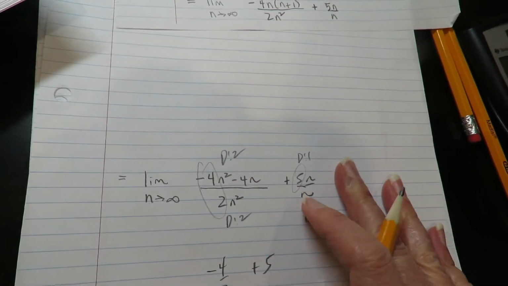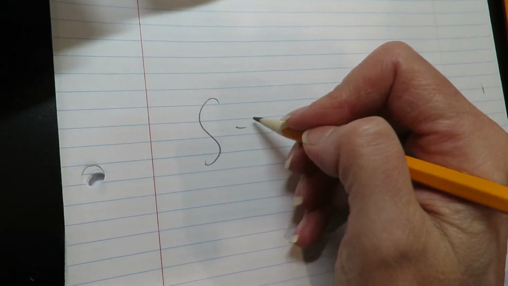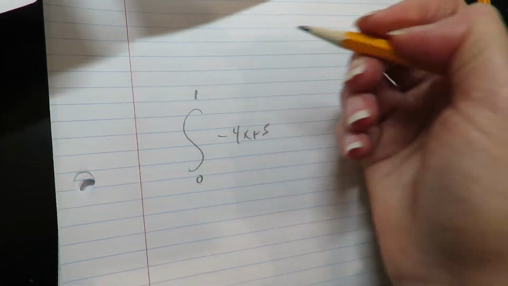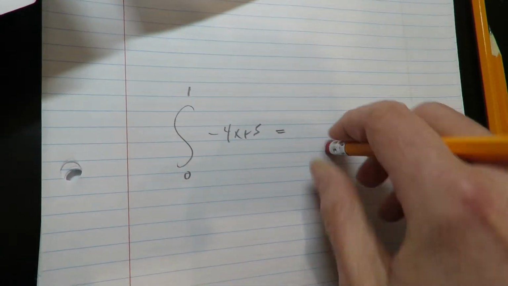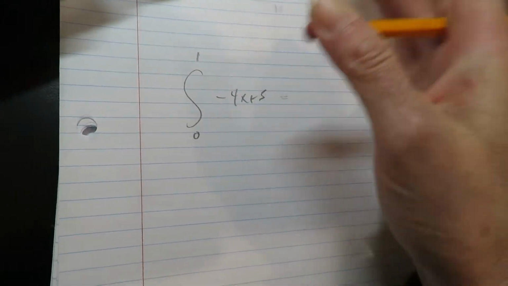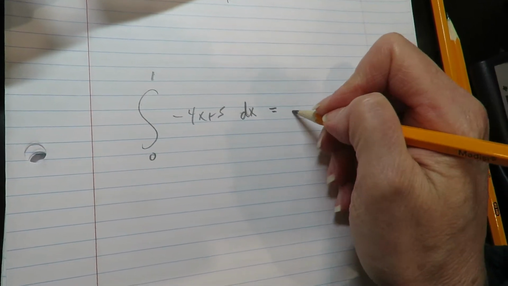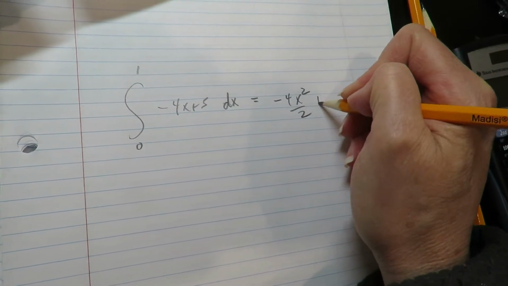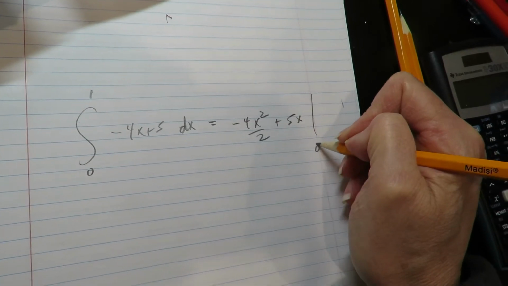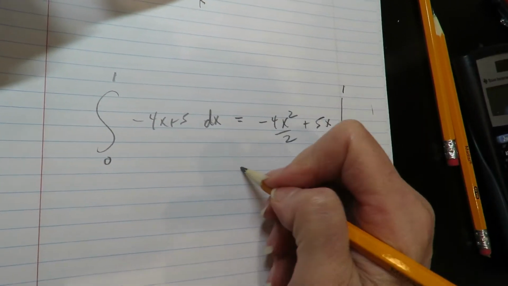That's the answer. I also taught you guys that you can check your answer using the integration. I'm not requiring you to do this, but you can check it, just because this method is so long. Oh, hold on, I need a dx. So if I integrate this, this is negative 4x squared over 2 plus 5x. No plus c because it's a definite integral.